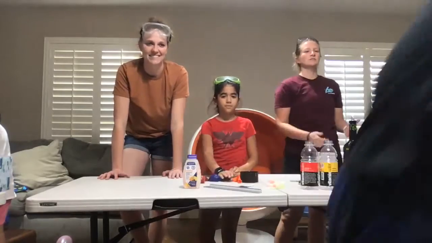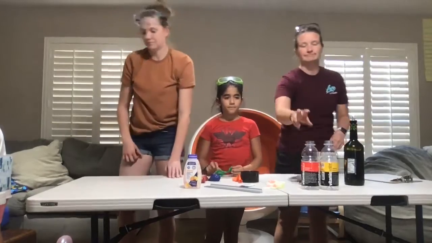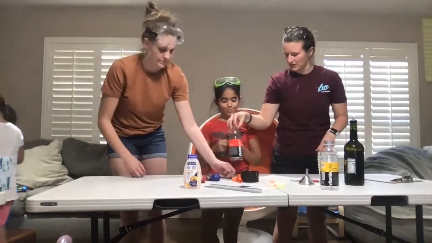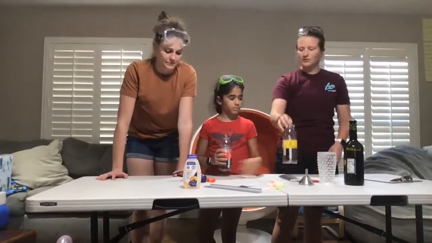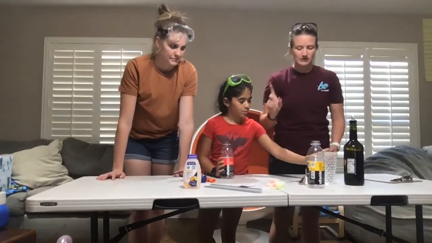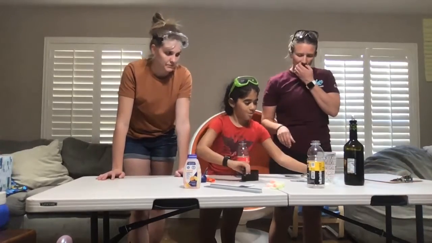To get started, we need to fill 1 bottle with 1 cup of water. So this can be our water bottle because it matches you. And we need to fill the other one with 1 cup of oil. So let's do the water first. Let's have yellow represent the oil. Yep, that worked out.